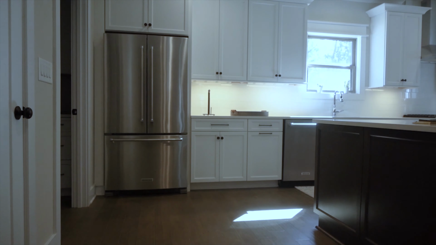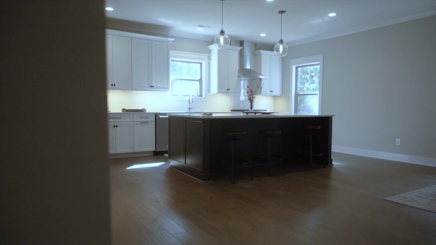We would cover the pantry, the mud room. What we have here is the mud room, has the same finishes. A few closets, and that would complete the first floor. From that point, we would make our way up to the second floor and cover all bedrooms and bathrooms.